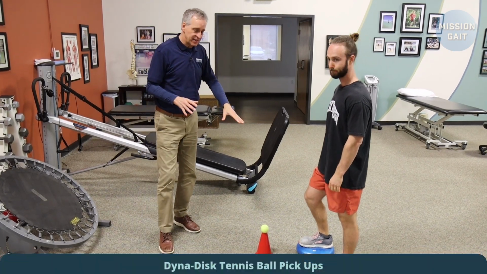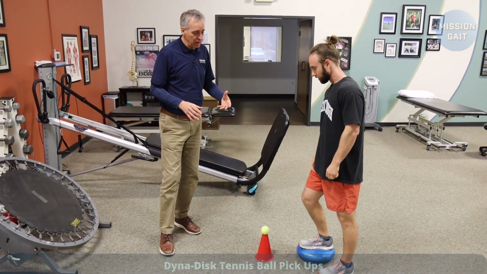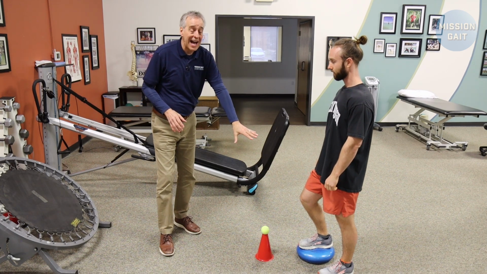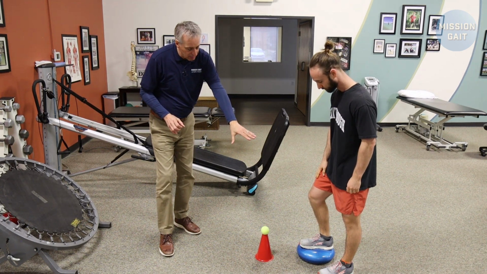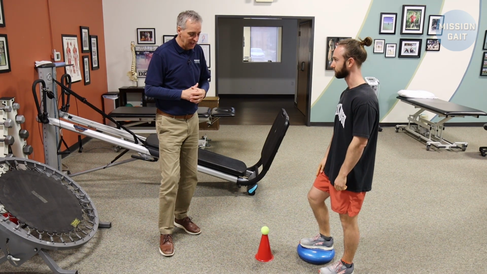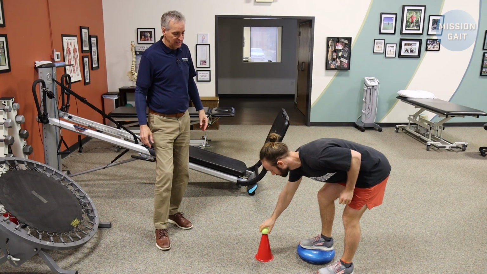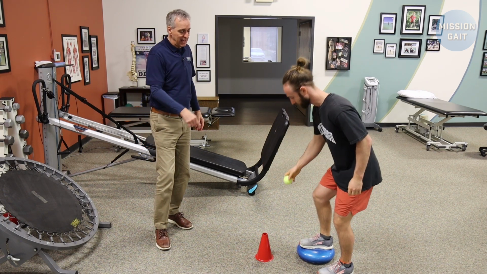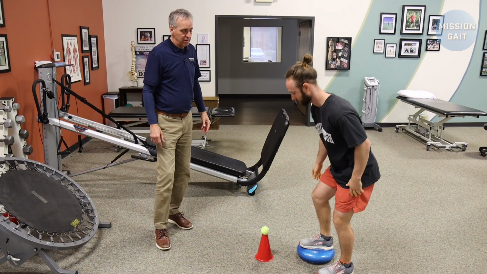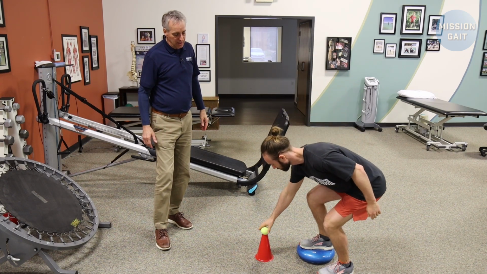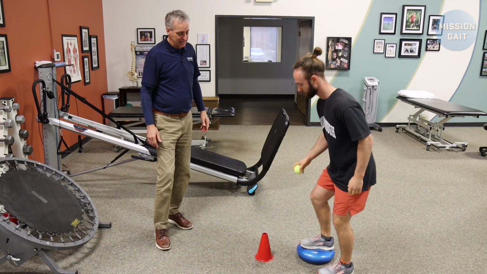I also really like using Dynadisc in lots of different ways, but one of the ways, fairly simple, is to put the sound foot on the Dynadisc, so more work has to be done on the left side, and then just have him do tennis ball pickups. So we just lean it in, and get that patient to bend that knee a little bit more. There you go. Bend that involved knee into it and out and back down.